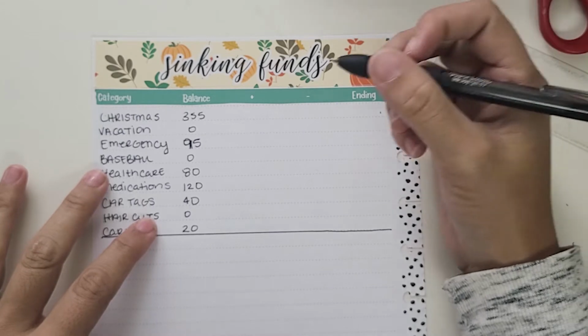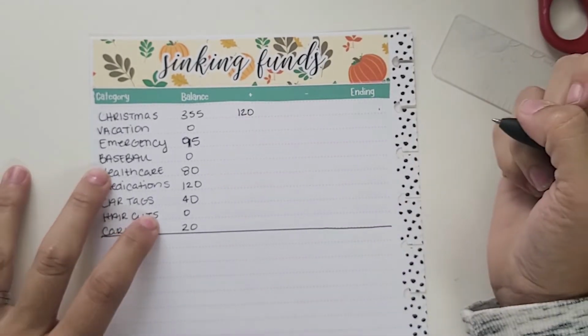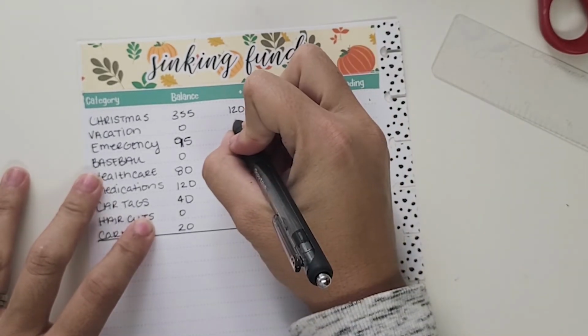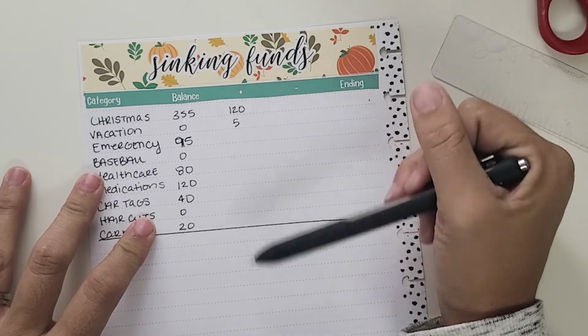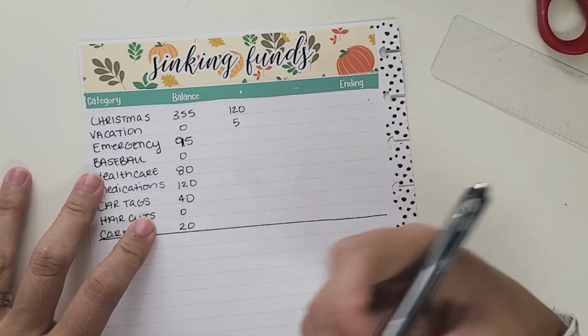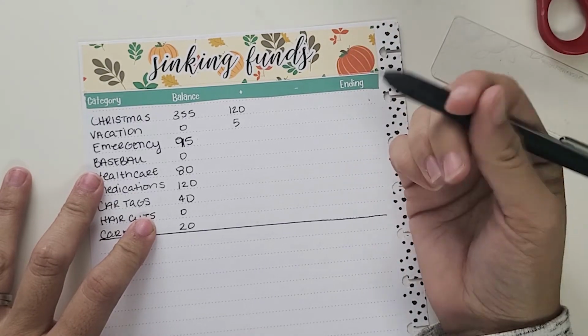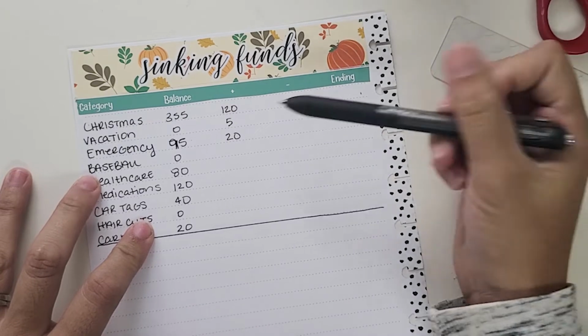But all right, so we are going to put $120 into Christmas. We are going to put $5 into vacation, even if it's $1. I see a lot of people put like $1 into every fund, even if they can't do more. They're just putting something away. You can do what you want. 20 into emergency.